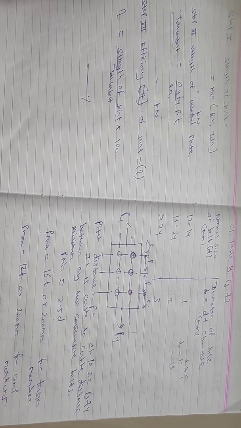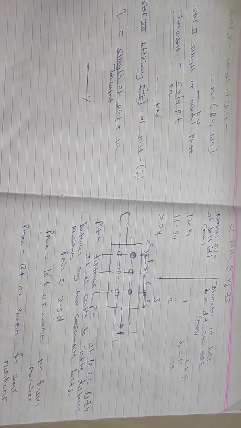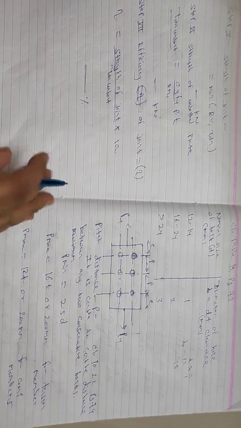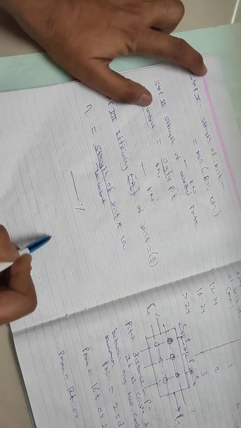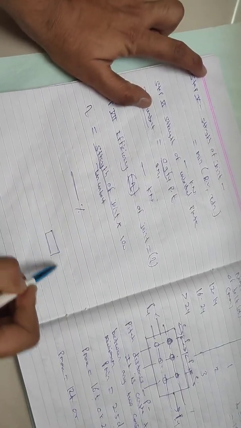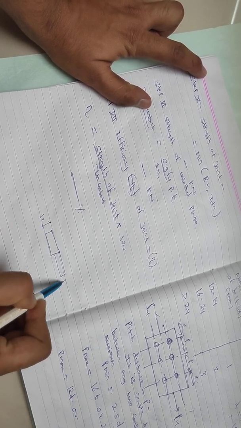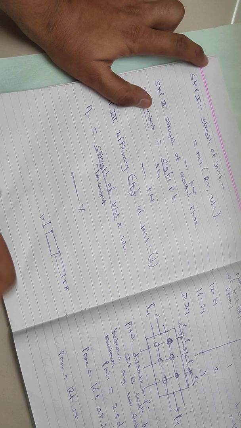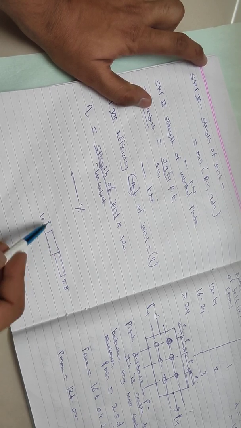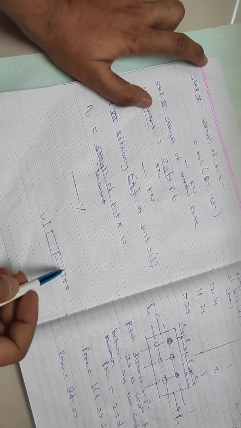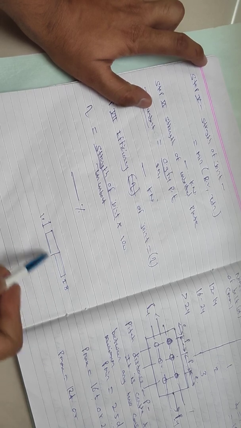Now why are we always taking small t? The reason behind this is, for example, suppose this is one plate and this is another plate. This is having 10 mm, this is having 8 mm. Now during the design or when we solve the problem, we always take the thickness of thinner plate.